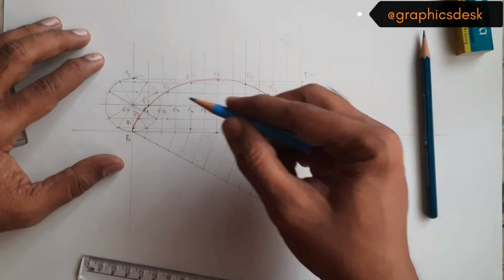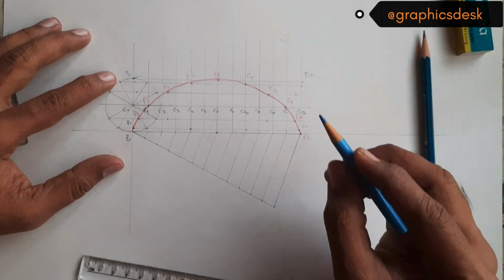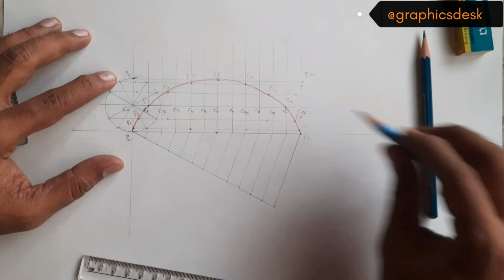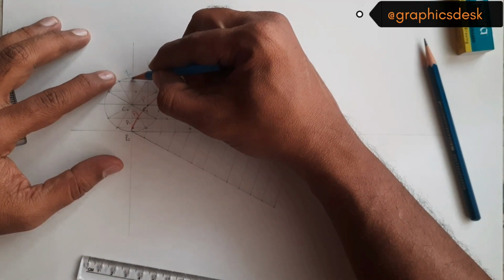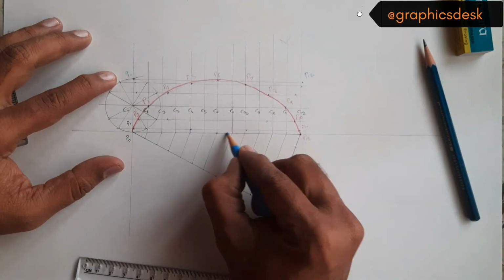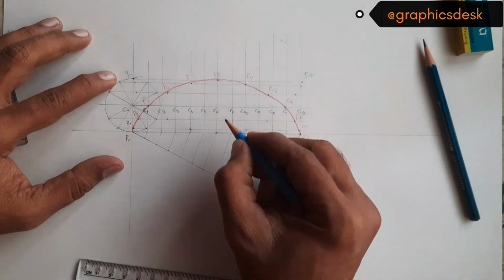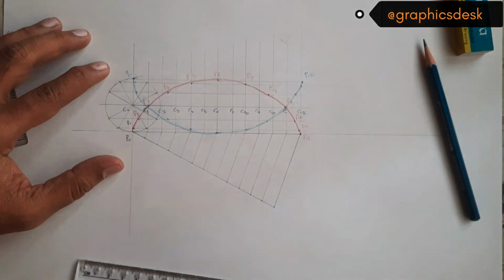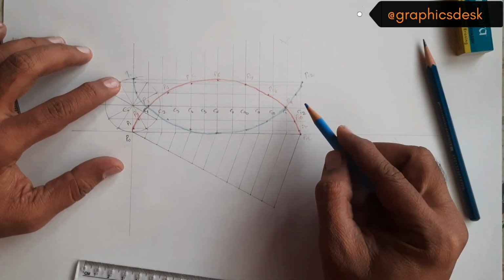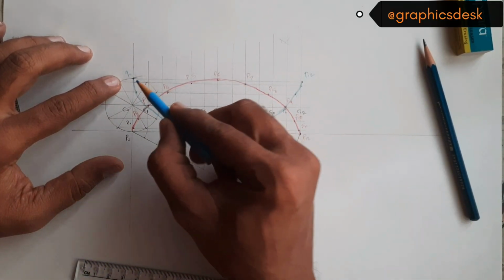Let's draw a curve through these points. I'm using a blue pencil so that we can visualize how it looks. So this is how the curve of point Q would look.